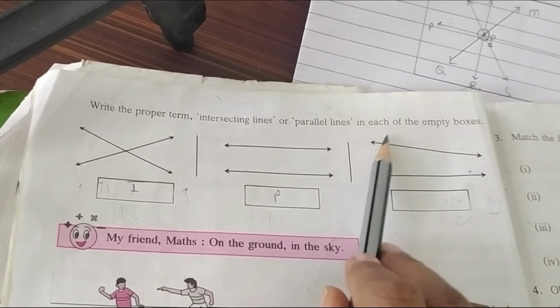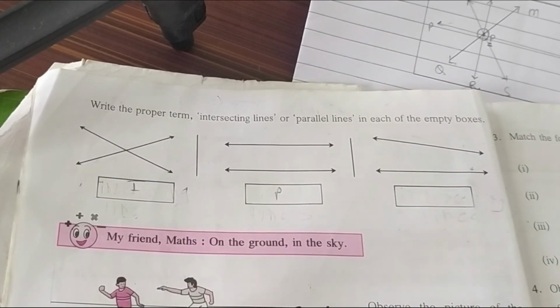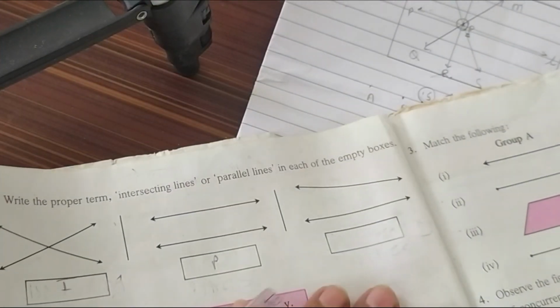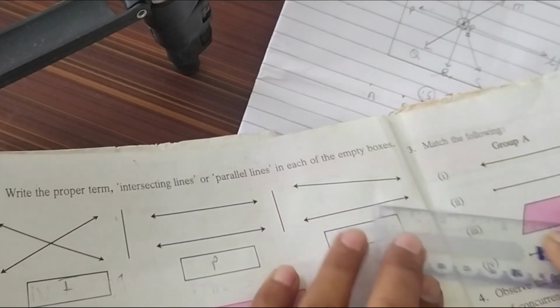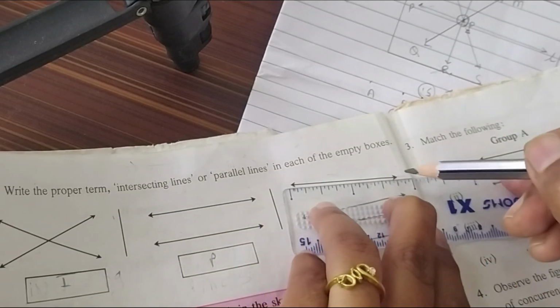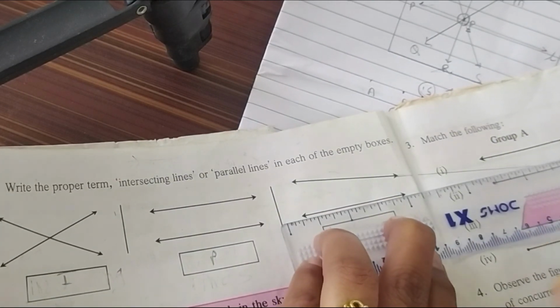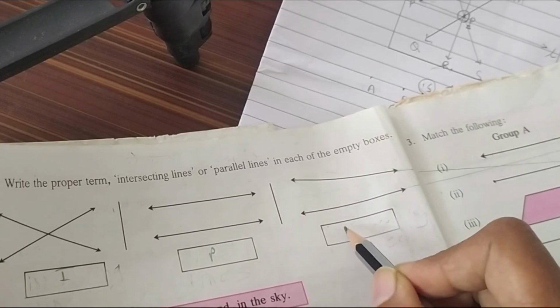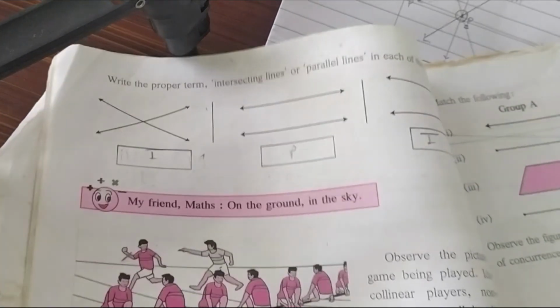And the last one, look at this figure. When we draw these lines, look here. When we extend these lines, okay, I cannot manage the camera. Okay, when we extend these lines, we can see they intersect each other. So these lines are also intersecting lines. You can see they intersect here. So this example is also an intersecting lines example. Okay.